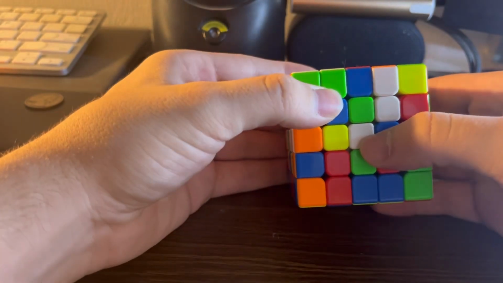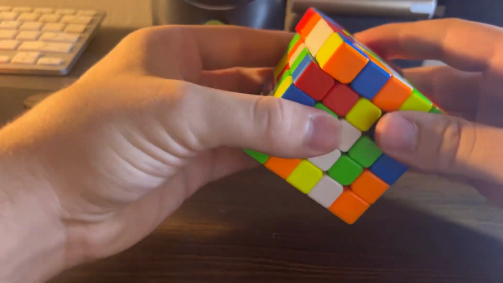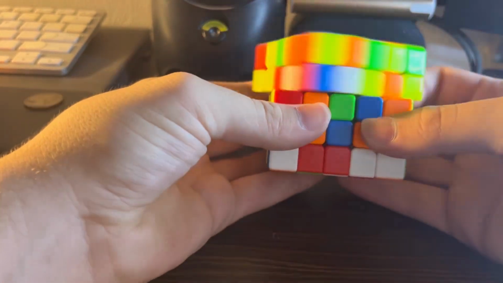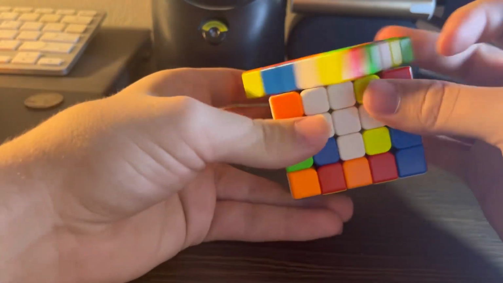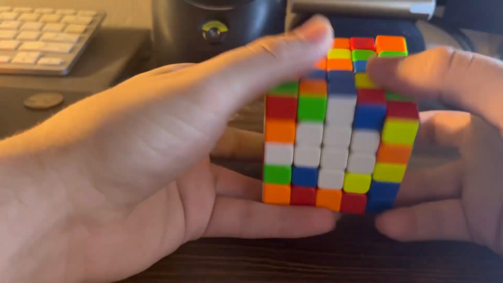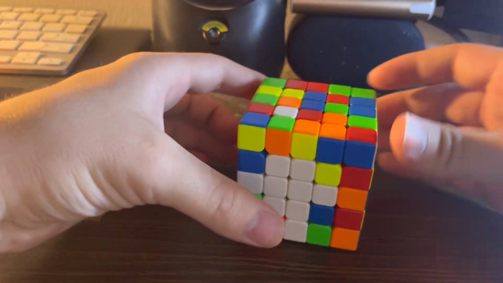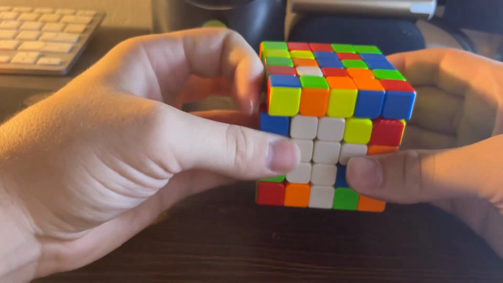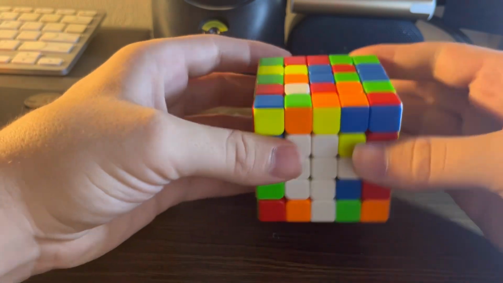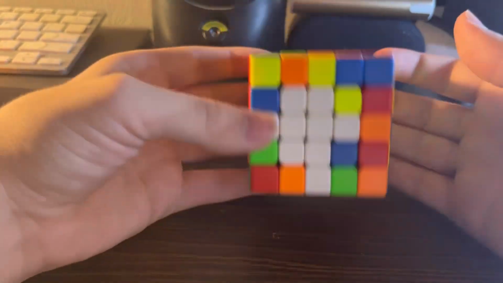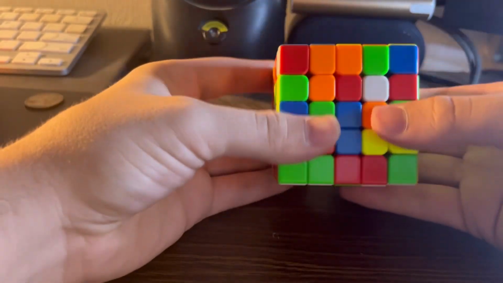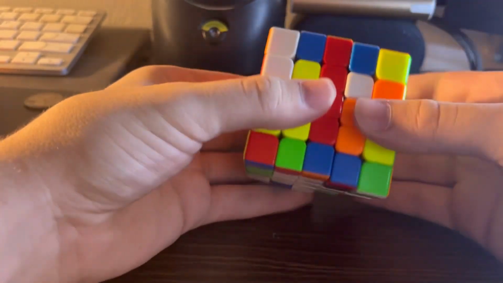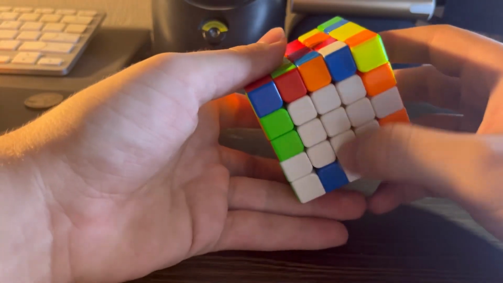So we have the white center right there, so we're going to make a white cross. That was pretty easy. Now we're going to put corners in this white cross. And this is a little easier than solving a face on a 3x3 because you can move it like this, and you don't have to move it like this. So it can be more confusing, but it's actually easier. I know that sounds weird, but it's the same thing as solving a face on a 3x3.